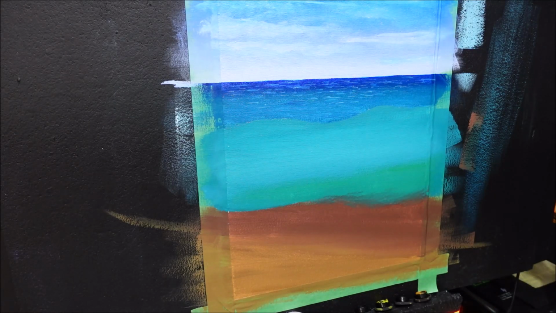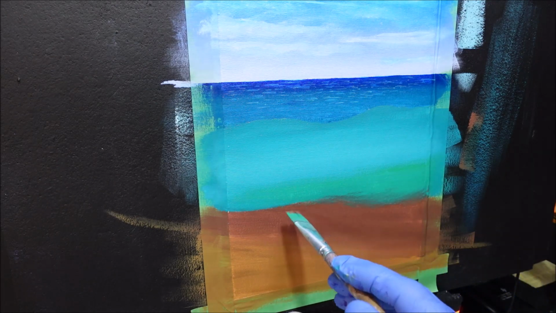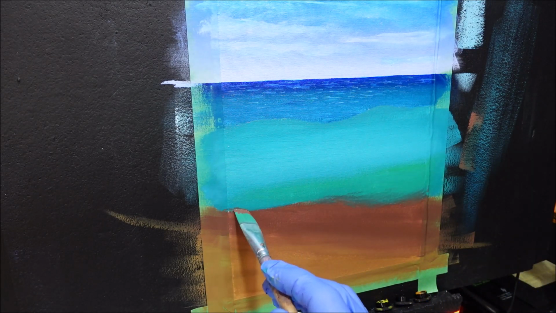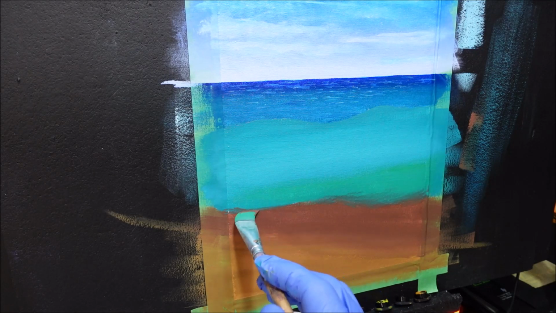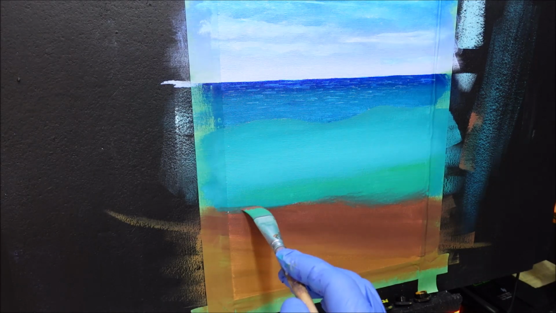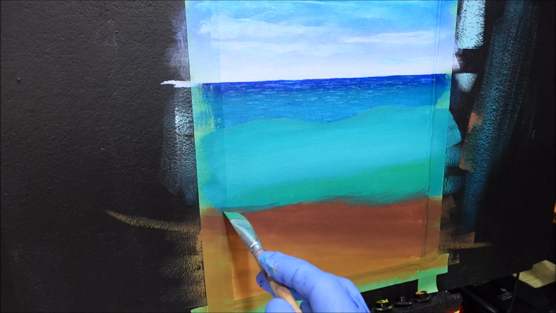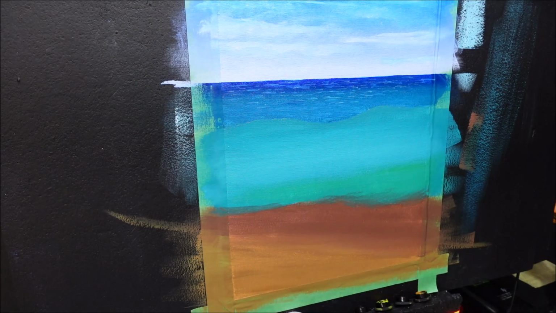And the more you practice and paint waves like this, the more you'll realise just how fun they are to do, how easy they are to do, and knowing you can do it makes the process so much more interesting.